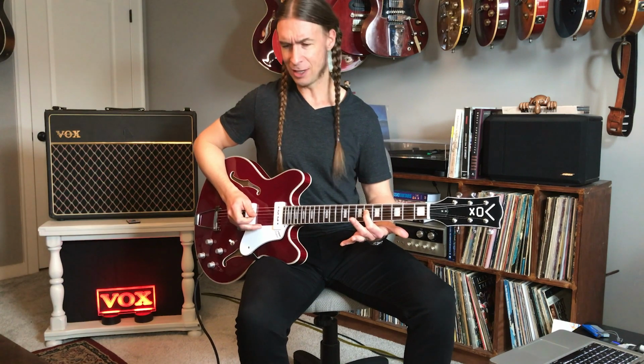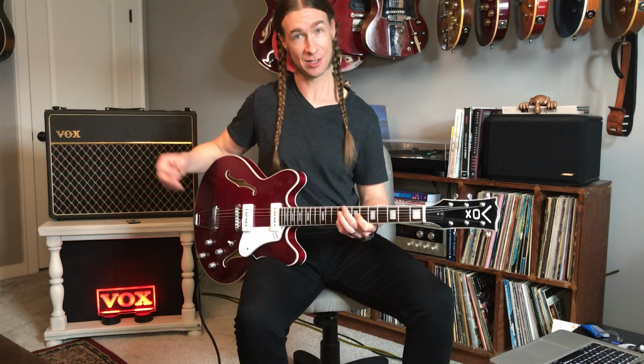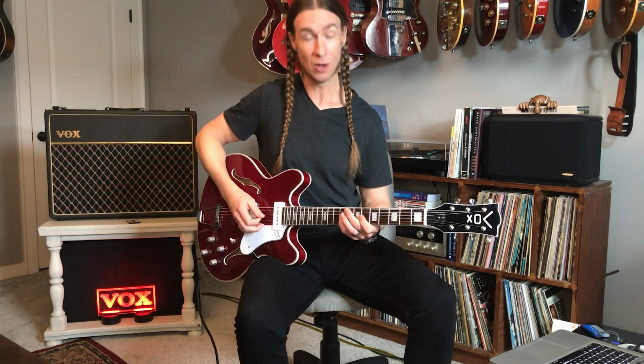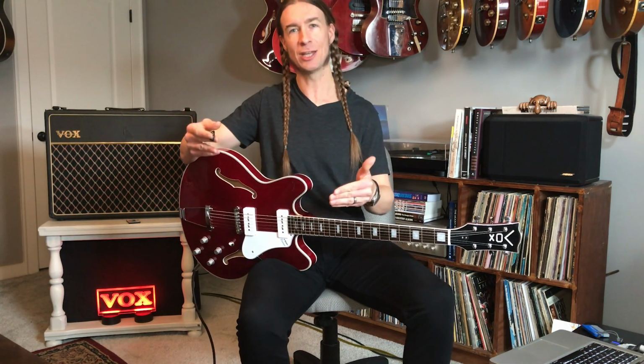If this is our melody note and we want to do a sixth up, 1, 2, 3, 4, 5, 6. If that's our melody note, say we want to be a fifth below, 1, 2, 3, 4, 5. So that's how we count to a specific interval.